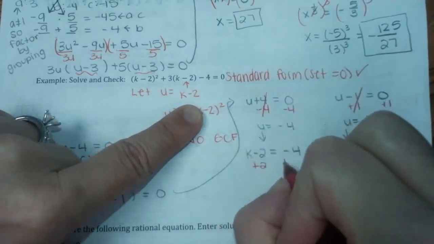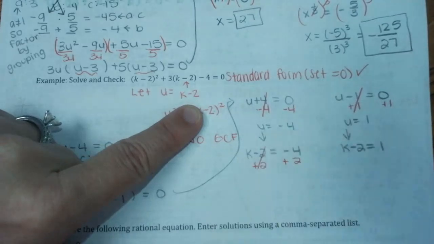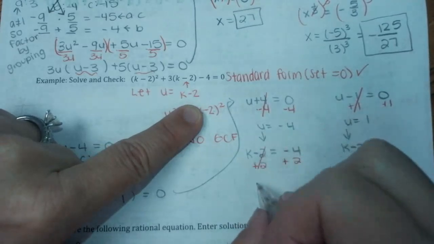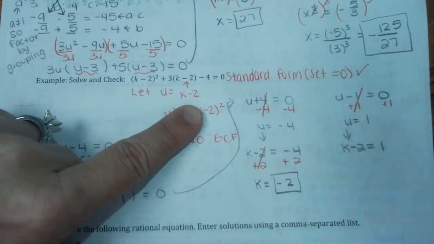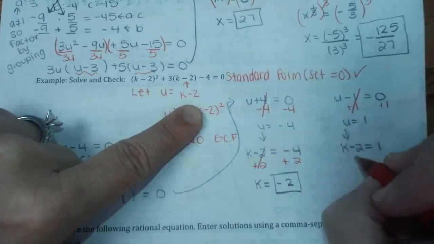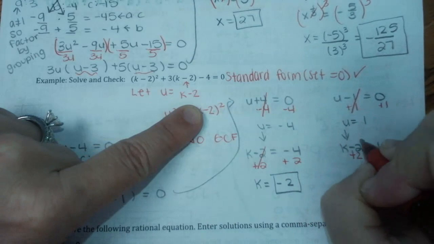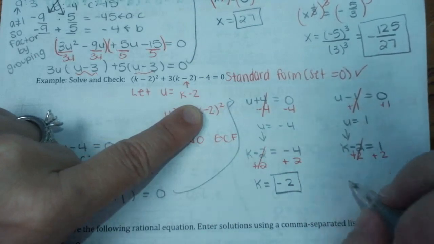Now getting k by itself, we can add 2 to both sides. So that means k equals negative 4 plus 2. So k equals negative 2. And then k minus 2 equals 1. Adding 2 to both sides, we get k equals 3.